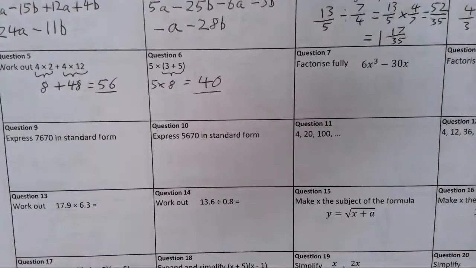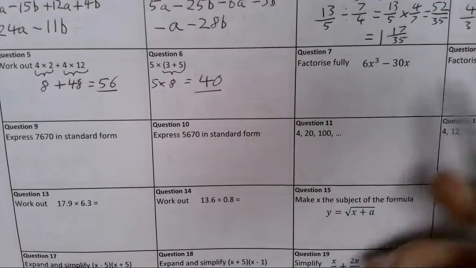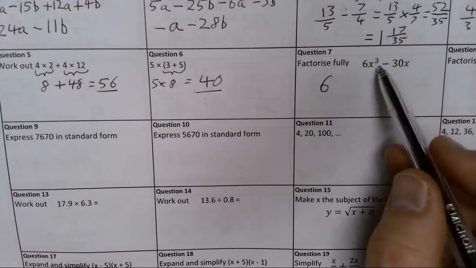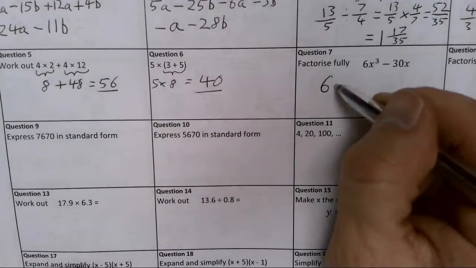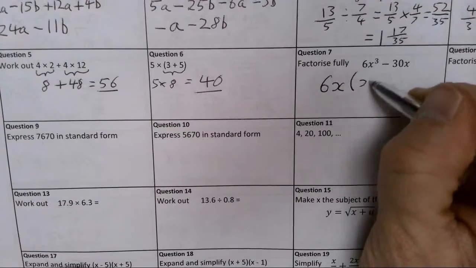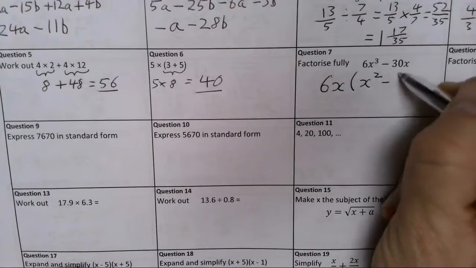Factorizing fully, I'm looking for common factors of the coefficient. So highest common factor of 6 and 30 is 6. And then of the variable as well. Highest common factor of x cubed and x is just x. And that's going to be multiplied, therefore, by x squared minus 5.